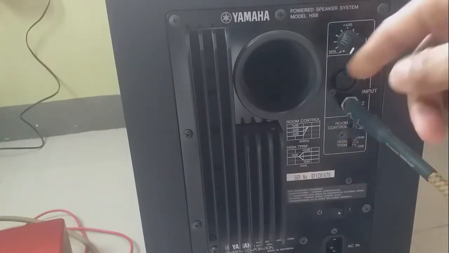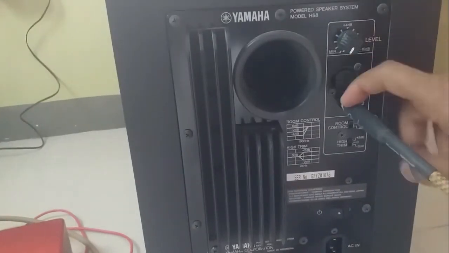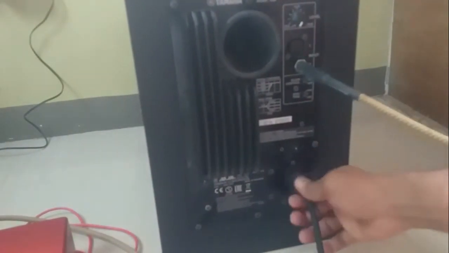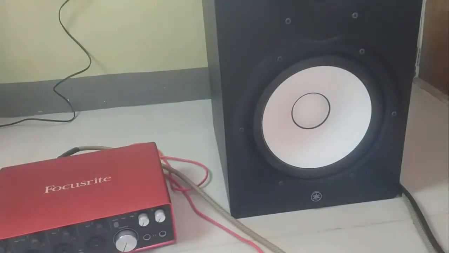So when you plug the other end of it to this port, the next thing you will do is to get the power cable, plug it in and connect it. So once that is done, you're ready.